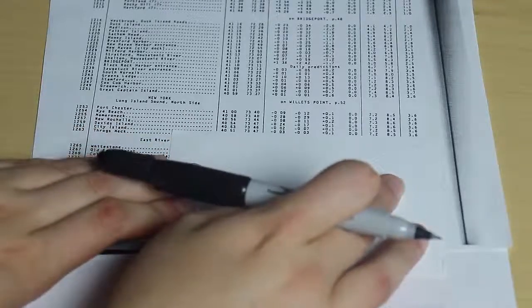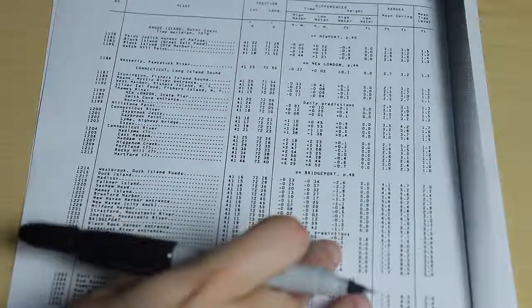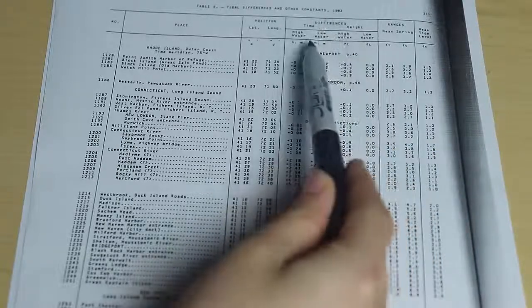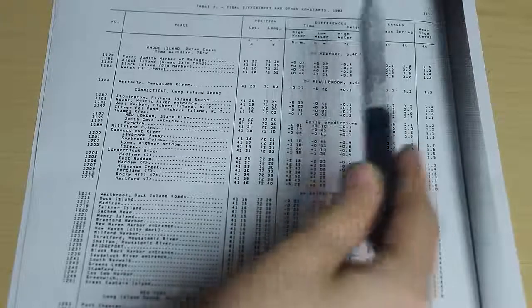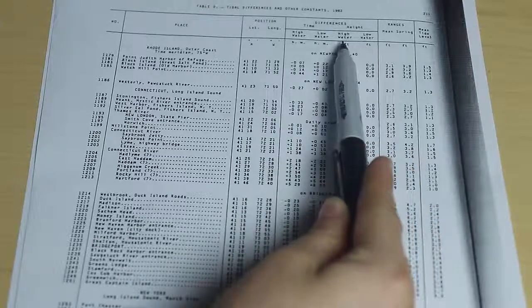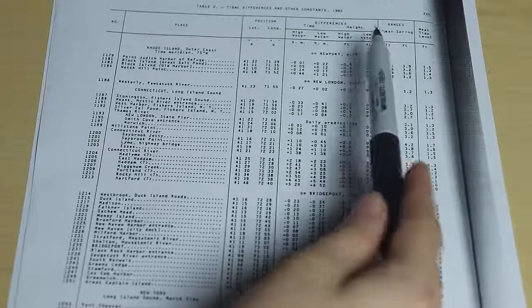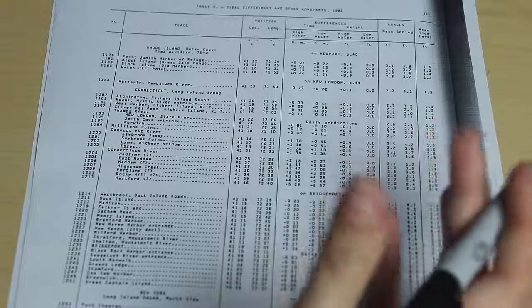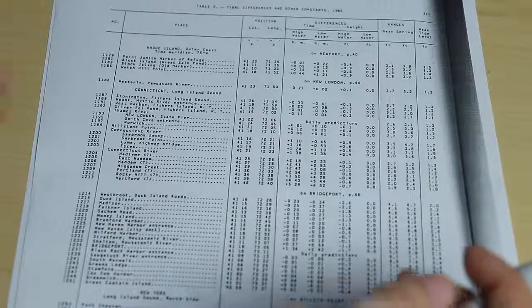So with this table, we have our differences. Over here we have our times of high water and times of low water, and over here we have our heights of high water and our heights of low water. These are to make it easy, so you know when high tide is and when low tide is for the stations.